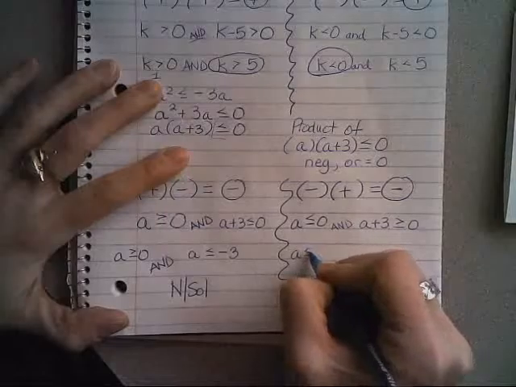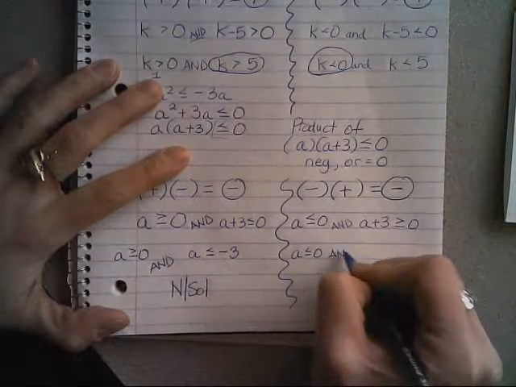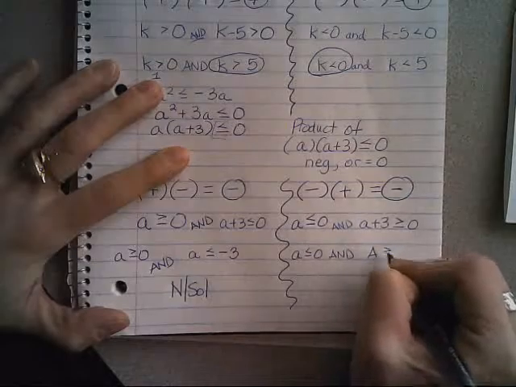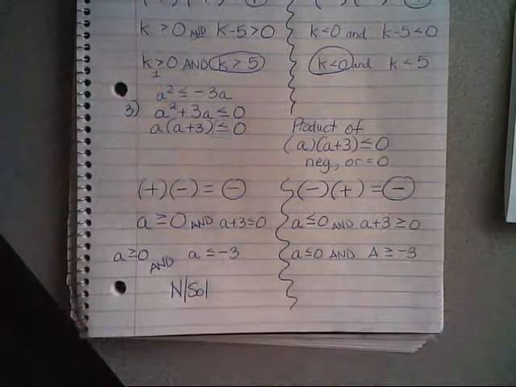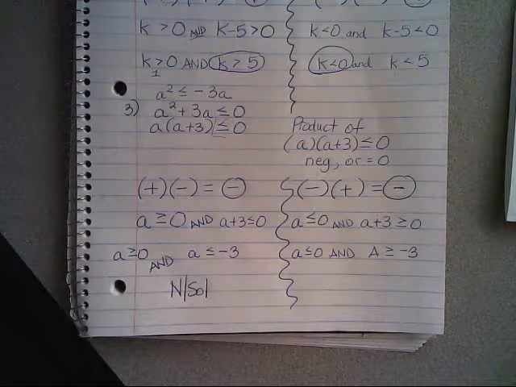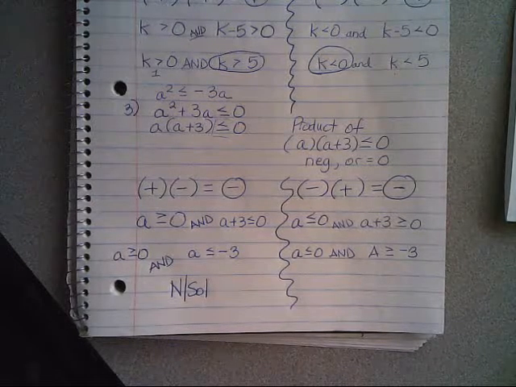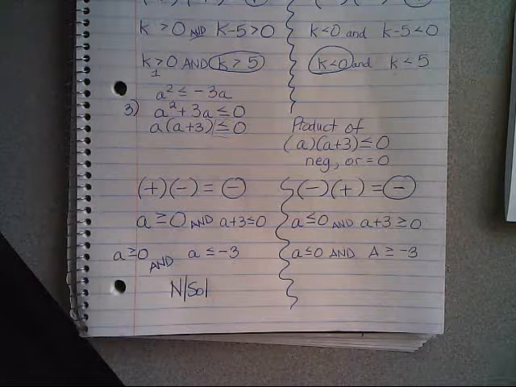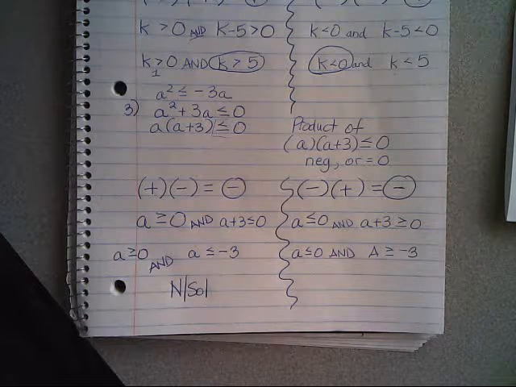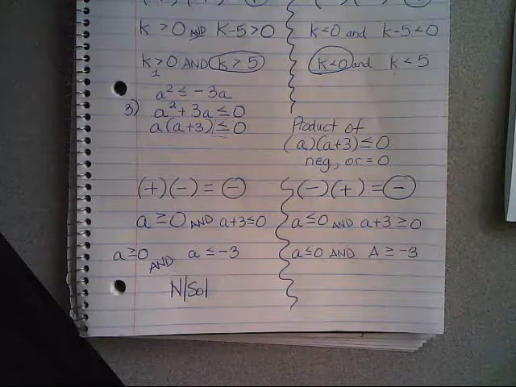So let's do this one. a is less than or equal to 0 and a is greater than or equal to negative 3. Can that exist? Give me a number less than or equal to 0. Negative 1. Is it greater than or equal to negative 3? Yeah.